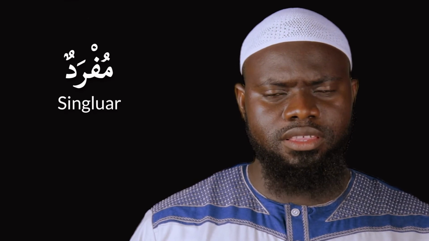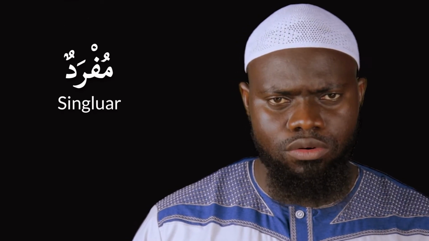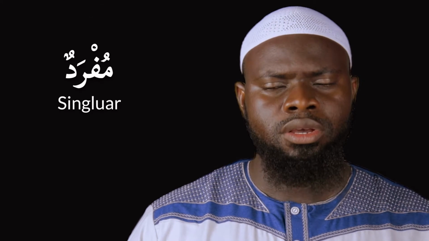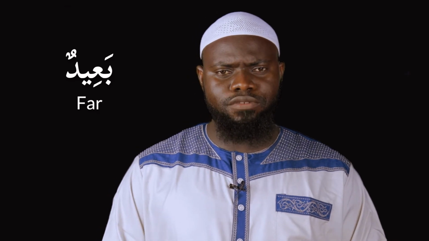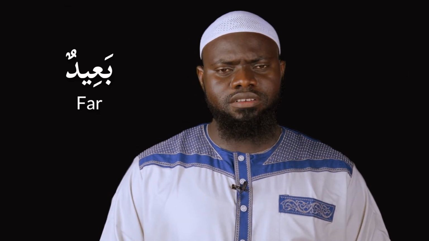So dhalika has three conditions. The first condition is the same as that of hadha, and that is it has to be mufrad. The thing you are pointing at has to be singular. The second condition is that it has to be mudhakkar, masculine. And the third condition is ba'id. It has to be far away from you, far from the speaker. So this is the only difference.